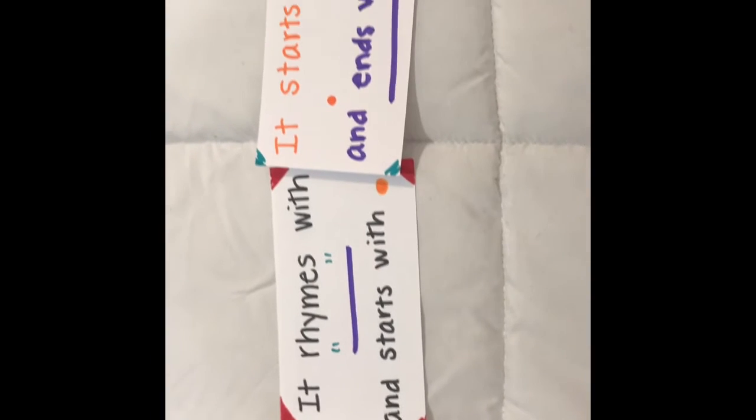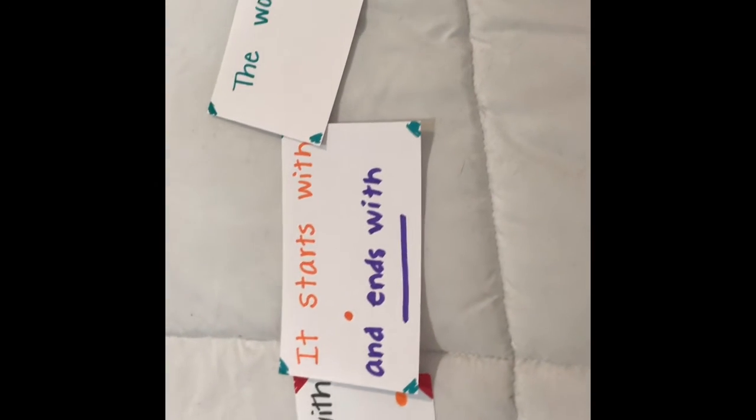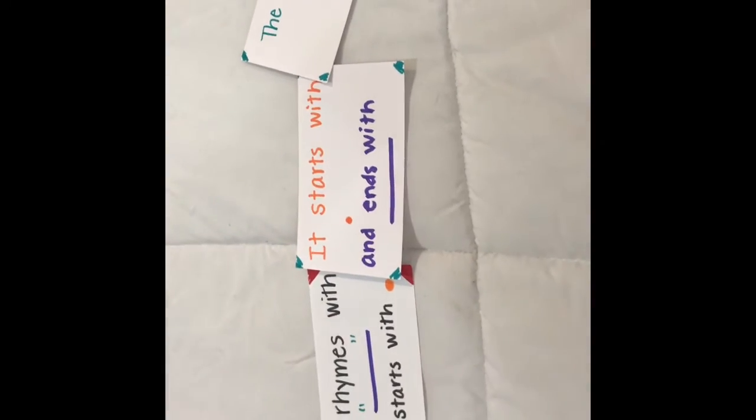Next you're going to just give the kids some clues. You can write them on a whiteboard or some different cards that they can use to give examples of the guessing game.